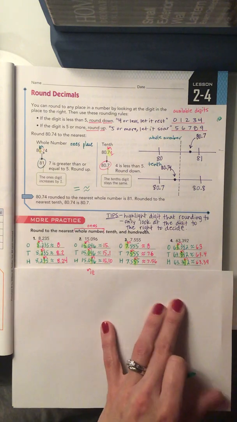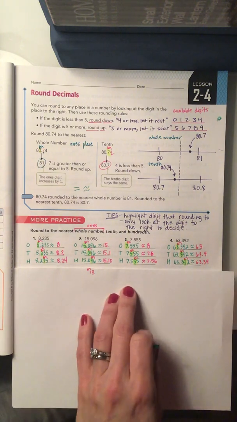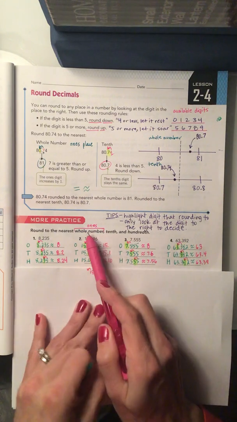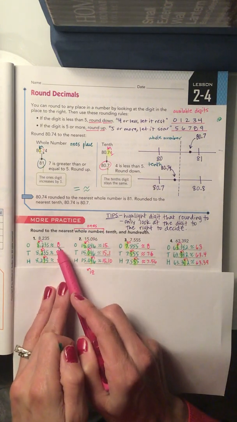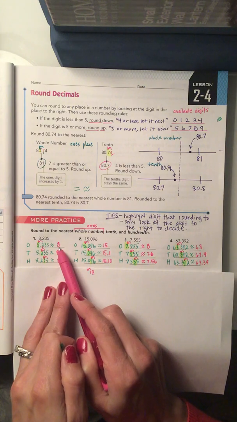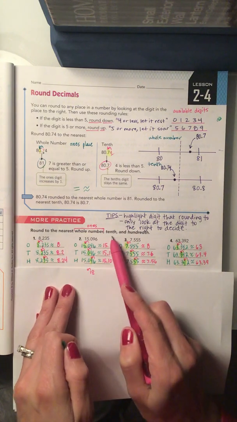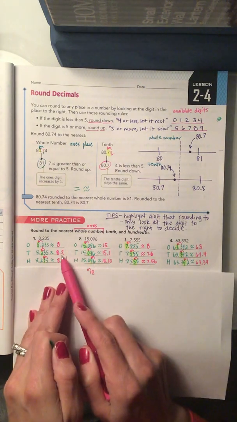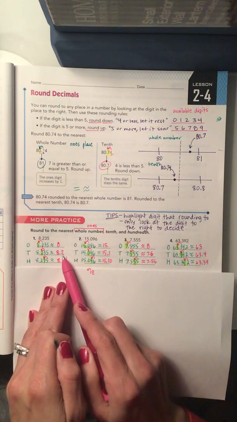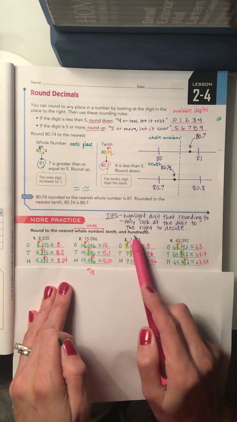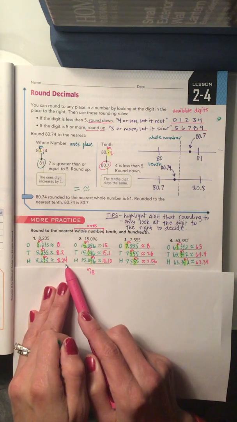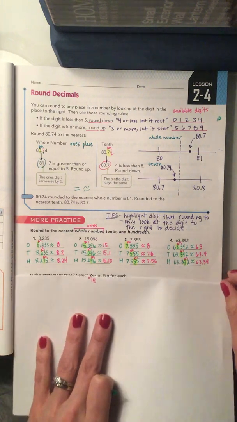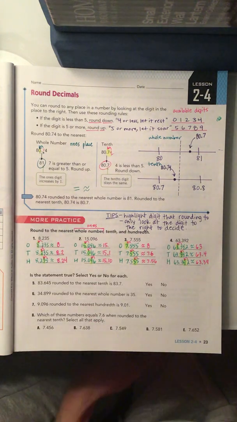All right, how did you do? You getting the hang of this? Where if you're rounding to the ones place, you're only going to get a value that has that place value. If you're rounding to the tenths place, you're gonna get a number that has that place value. If you're rounding to the hundredths place, you're going to get a value that has that place value inside of it. Okay, I'm gonna scooch down the page a little bit, and it looks like we just have some true false statements.